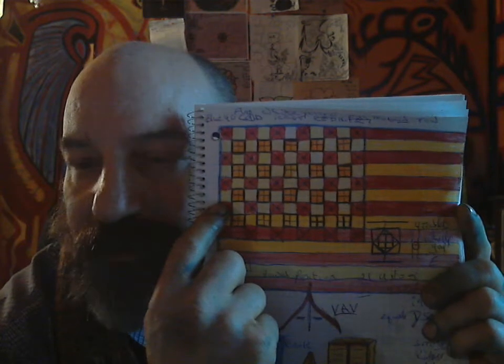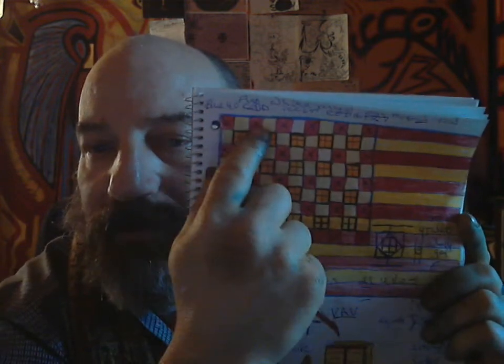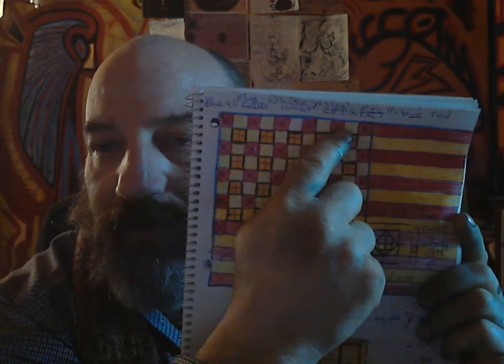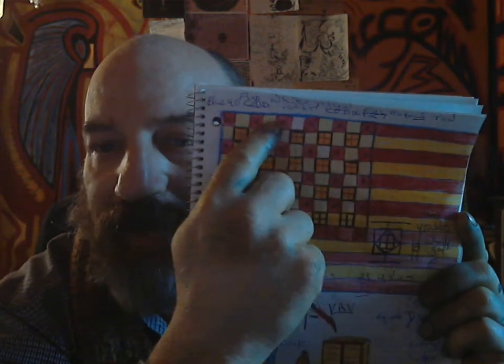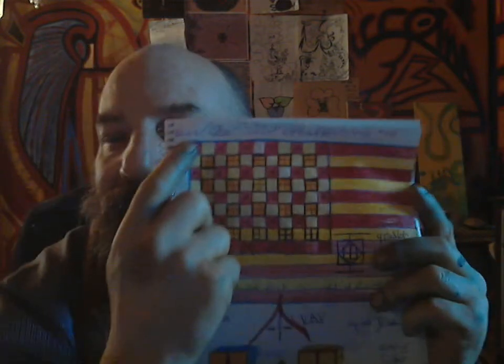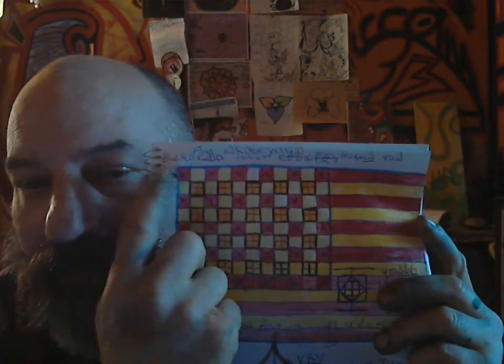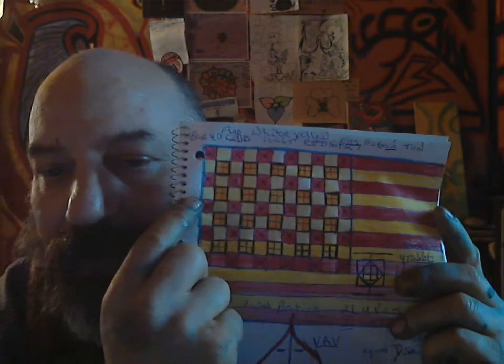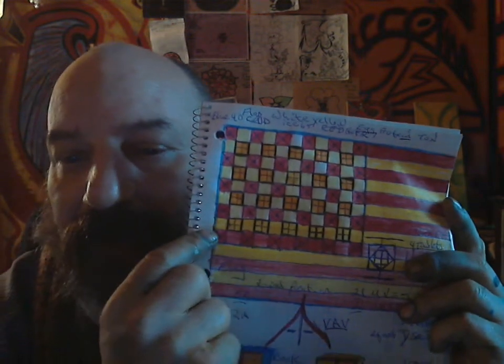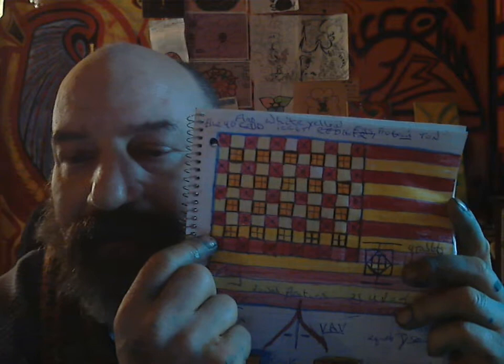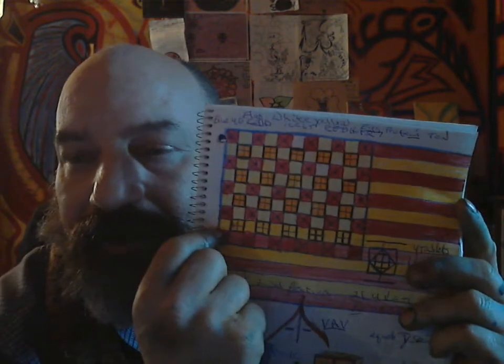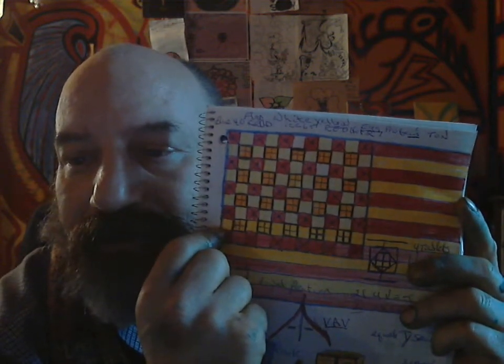99. 1, skip 1, skip 1, skip 1, skip 1, skip 1. 1, 2, 3, 4, 5. Total stars, 1, 2, 3, 4, 5, 6, 7, 8, 9, 10, 11. Total area squares, 11. Now count this way. 1, 2, 3, 4, 5, 6, 7, 8, 9. 9 by 11 is 99.